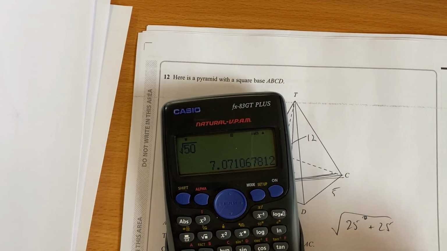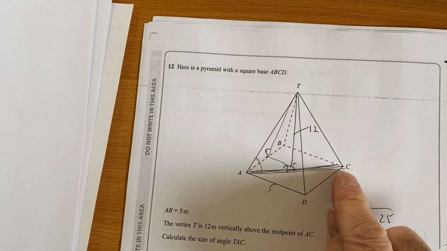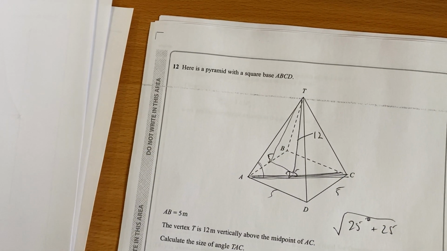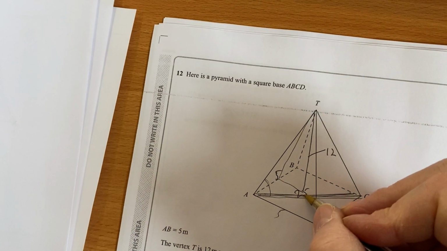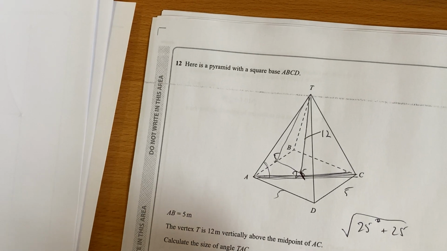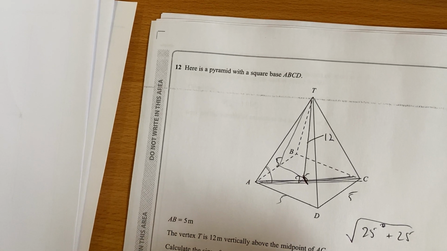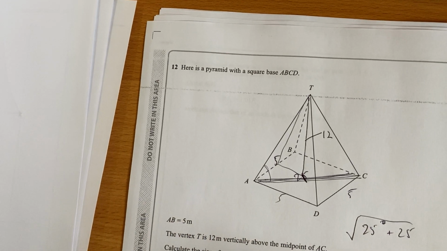So that is 7.07, but that's the square root of 50, that length there. Now what I need to do is find half of that length. So that's half the length there. Or let's just do a half of root 50. So that's that length there.